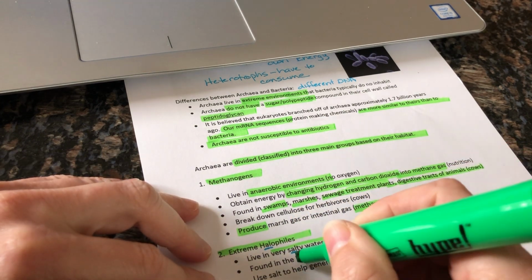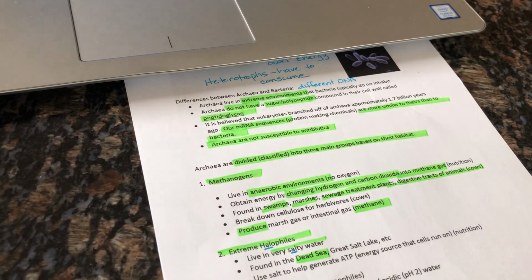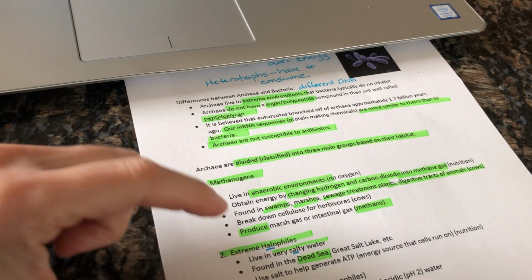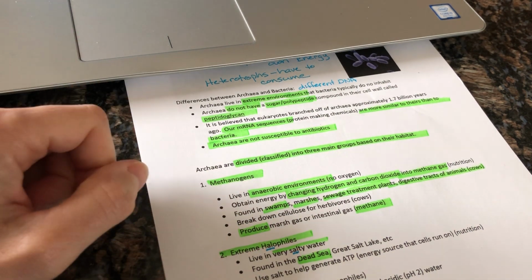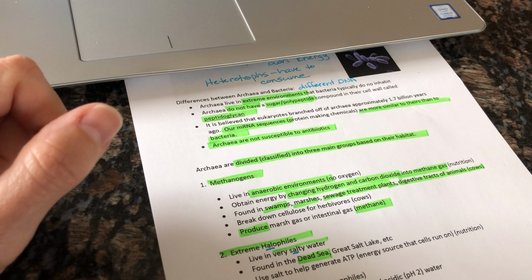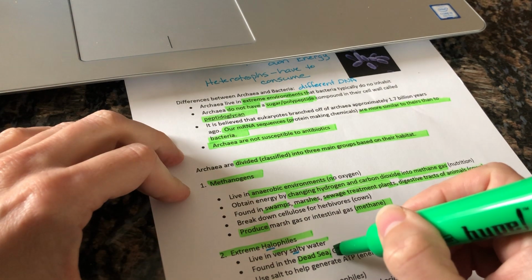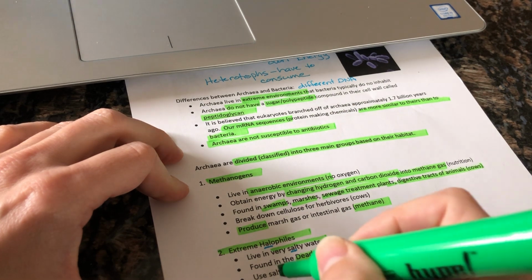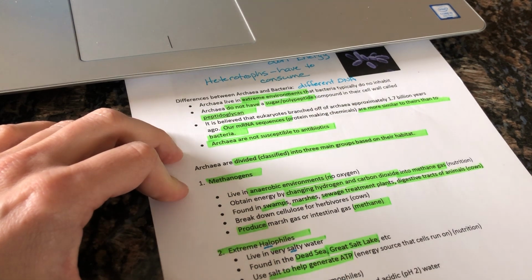Okay, so for example, if you went into the Dead Sea, you would find no bacteria because they can't handle that salt, but the halophiles can certainly handle it, and they're of no problem to us. Okay, so we don't have to worry about them being there. Another example is Great Salt Lake. So any place that's very, very salty. Why? Because they're using salt to generate ATP.